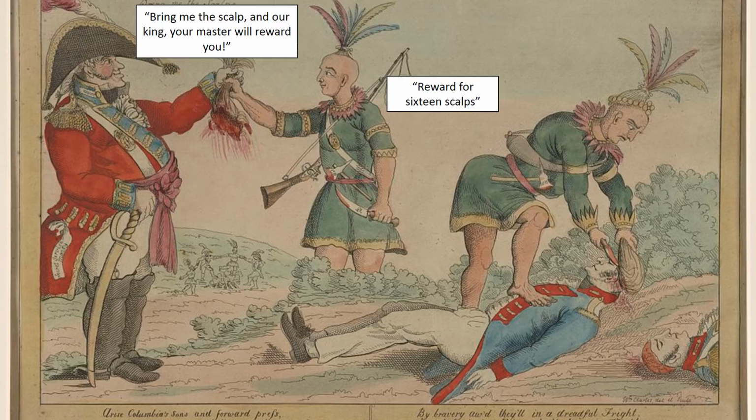Here is a political cartoon that dramatizes what the Americans believe is happening here, and I've written the text above there so you can see it. There you have an Indian who's bringing an American scalp to a British commander. He says, "Bring me the scalp and our king, your master, will reward you." And then there's a sign on the Indian's gun that he's carrying around, and it says, "Reward for 16 scalps."